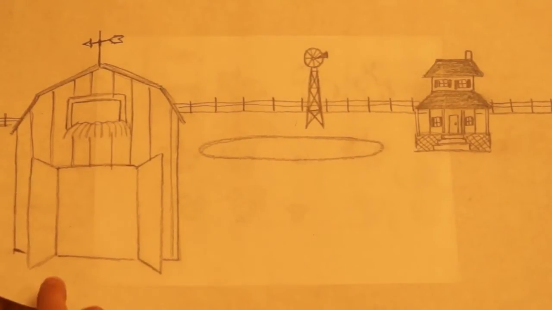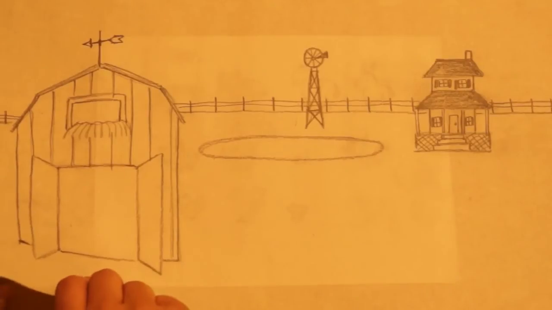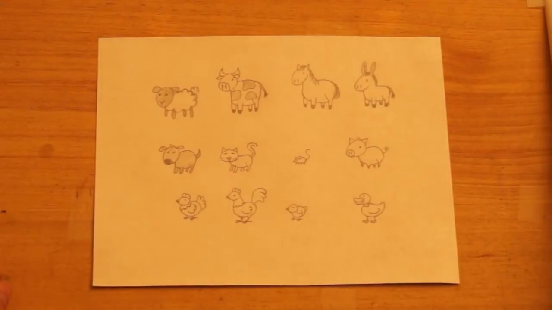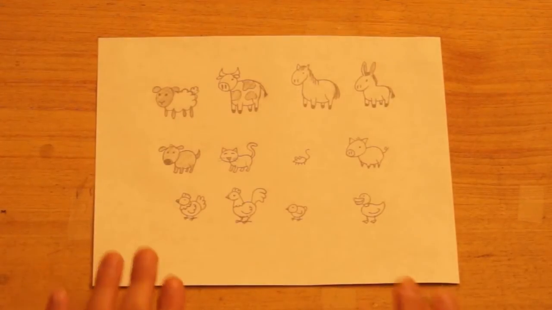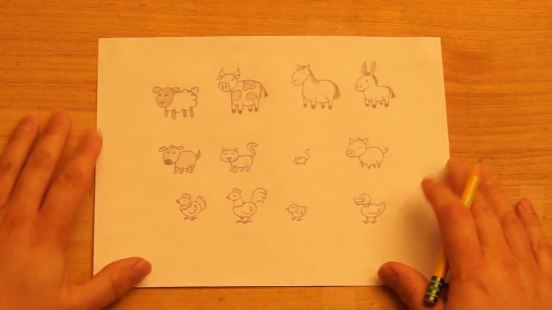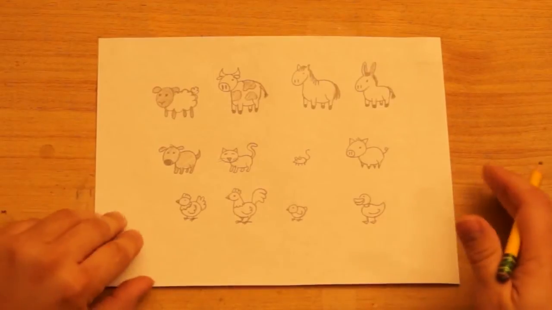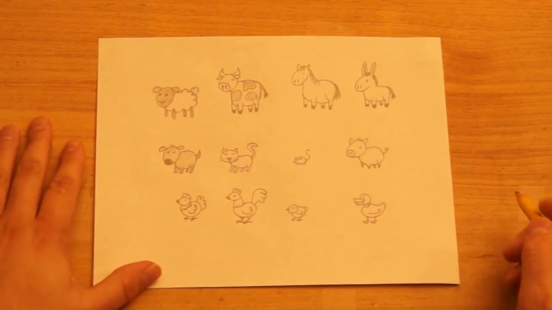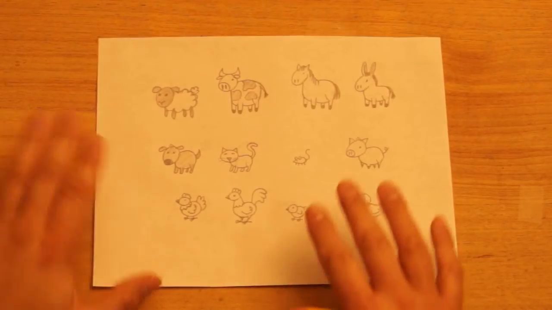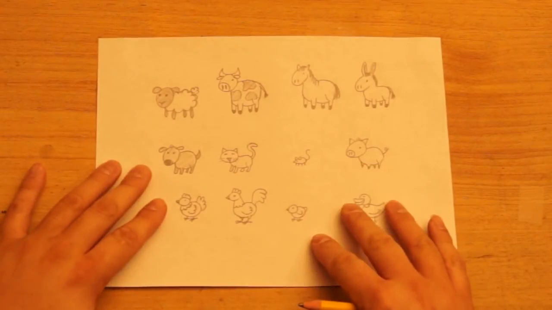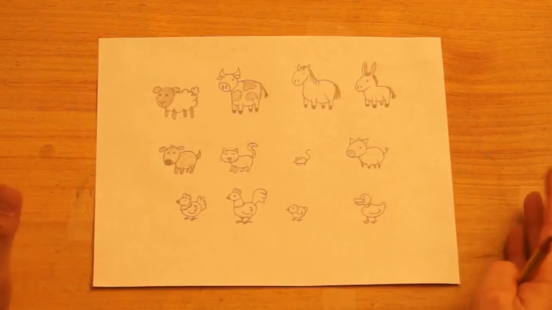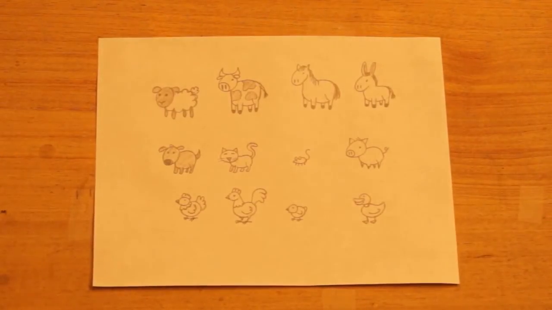Now let's take a look at some of the animals that we can add to our farm. Okay, what I have here is a page full of animals. Now you might want to do this first too. Just take a piece of copy paper or drawing paper and draw all the animals you can think of for the farm. And then after you've drawn them on this piece of paper, you can go ahead and figure out where they should be in your picture of the farm.